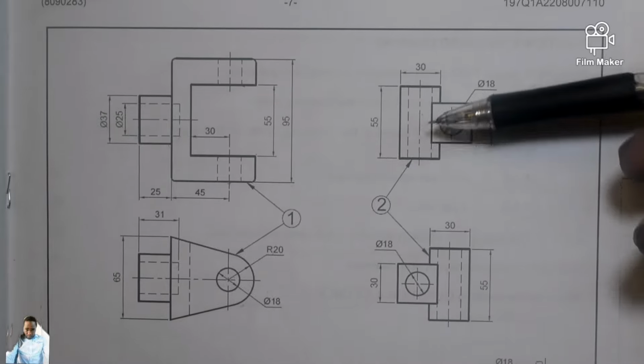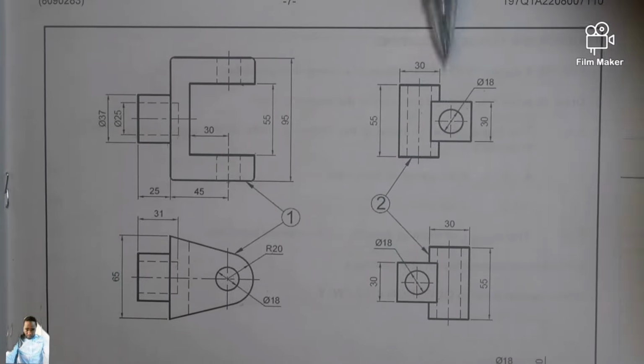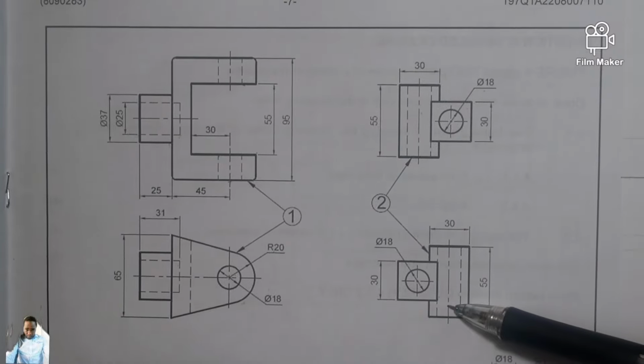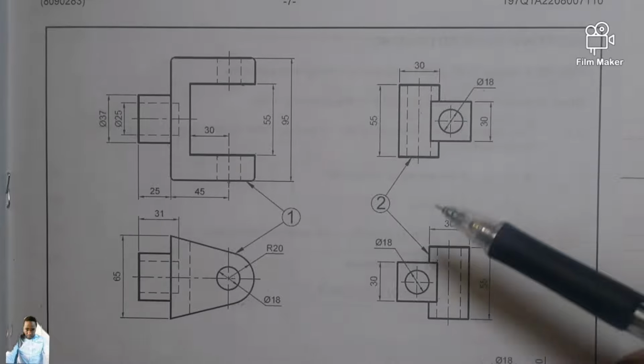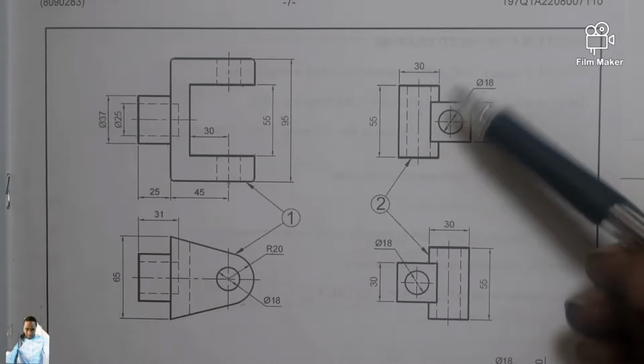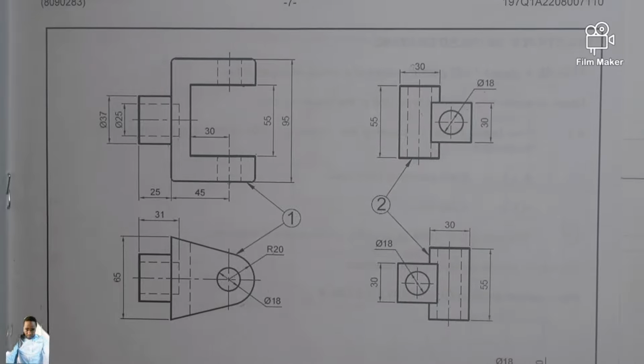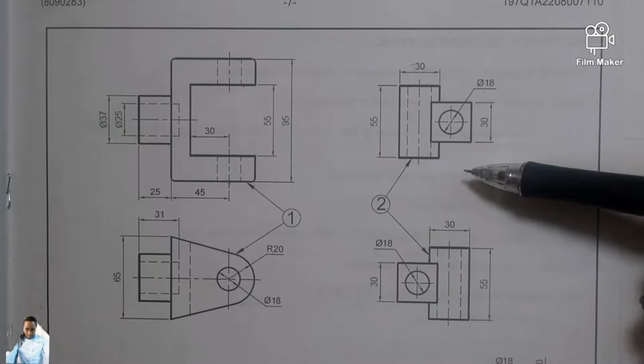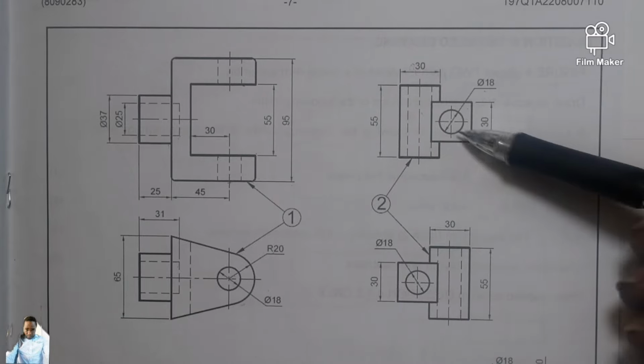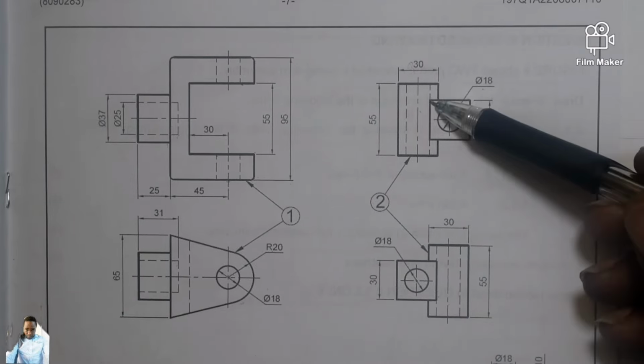Understand? When you take a look at this item on its top, you're going to see something of this nature. Actually, this is not diameter, it's a square. That is why they didn't symbolize it as a diameter. It's a square of 30 millimeter. So which means from here till here 30, from here till here 30.